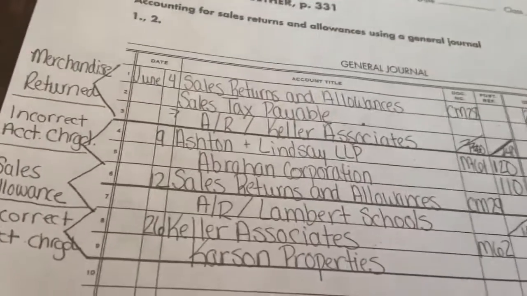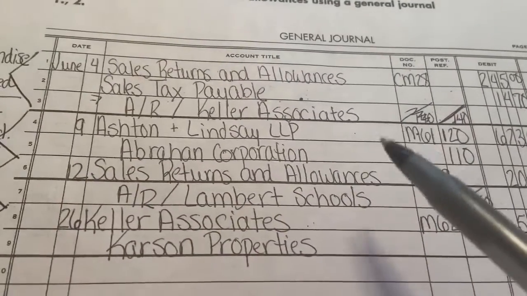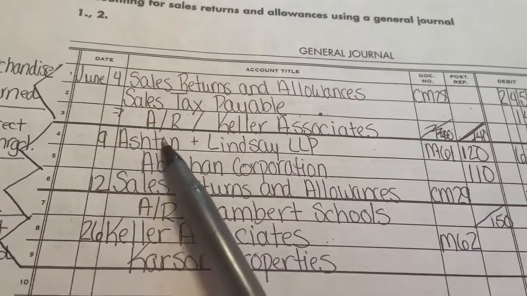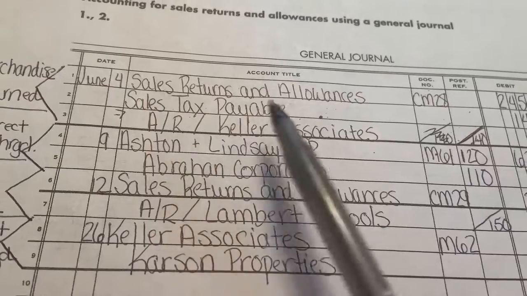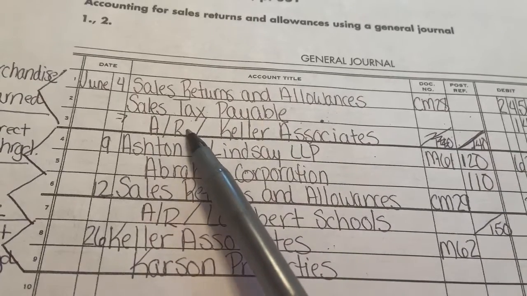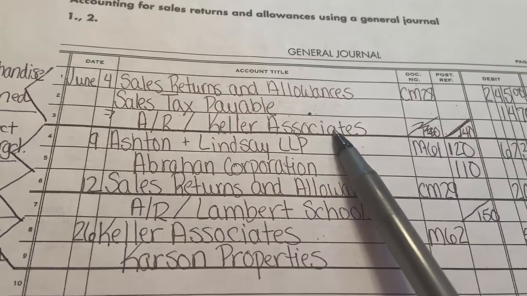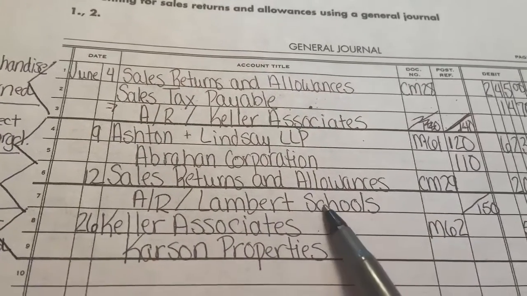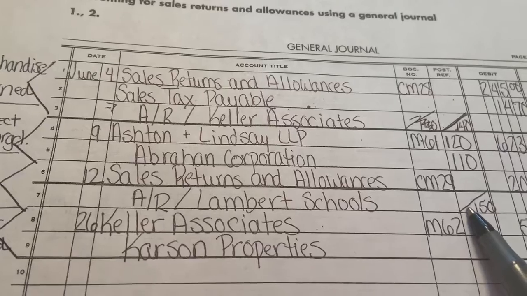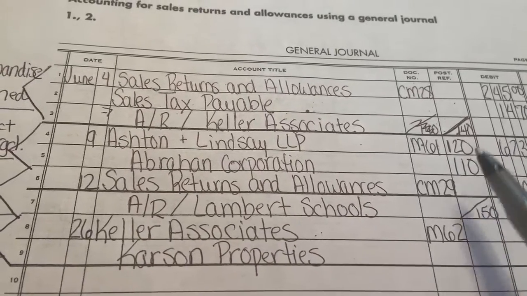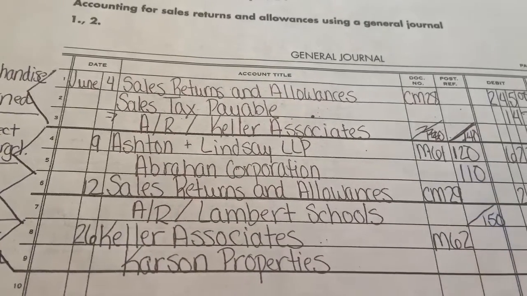So how do I know when to use the diagonal? I would think that would be one of your questions. It's when they're the accounts receivable. So I would need to also have a post ref for the accounts receivable and for my customer. Accounts receivable and the customer. So that's when you put the diagonal lines in the post ref. There you go.